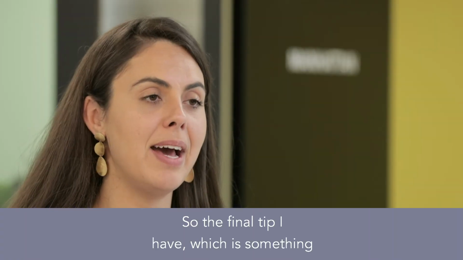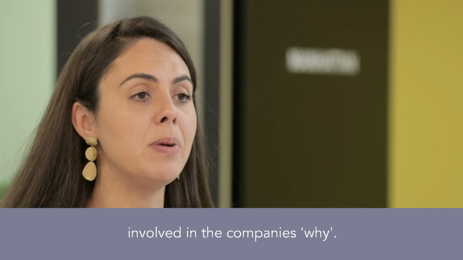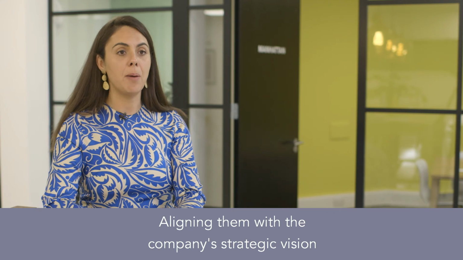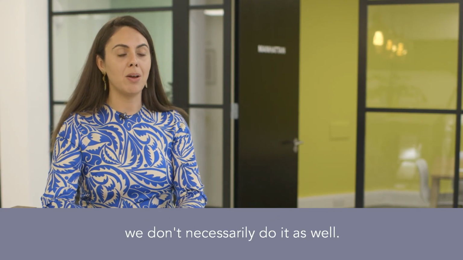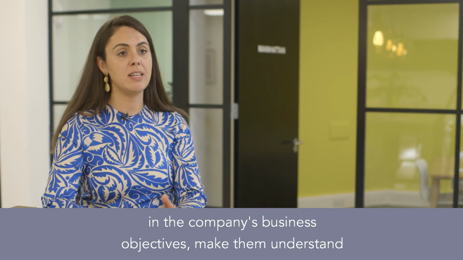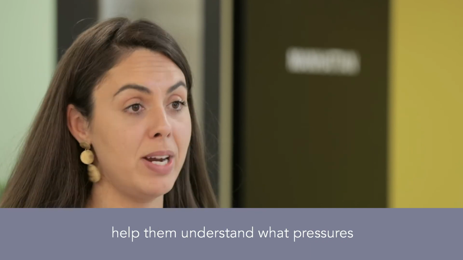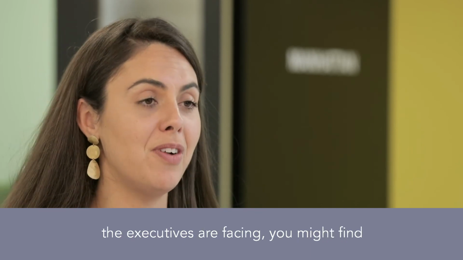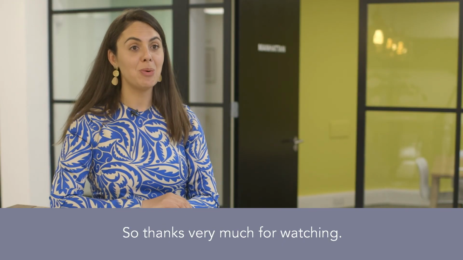So the final tip I have, which is something that I'm really passionate about, is about getting the PAs involved in the company's why, aligning them with the company's strategic vision. Quite often, if we don't know why we're doing something, we don't necessarily do it as well. If you can get them involved in the company's business objectives, make them understand why their role is really important, help them understand what pressures the executives are facing, you might find they do a much, much better job day to day.